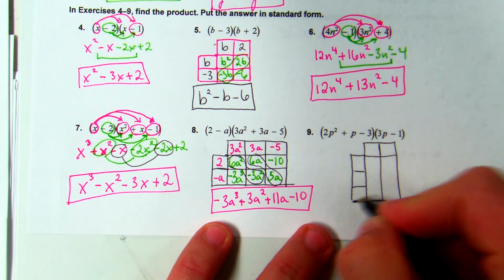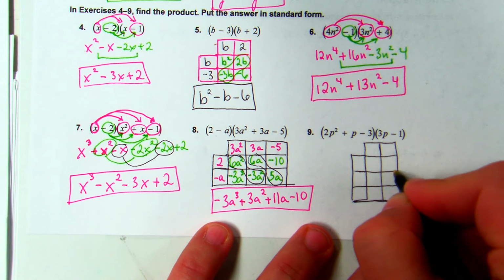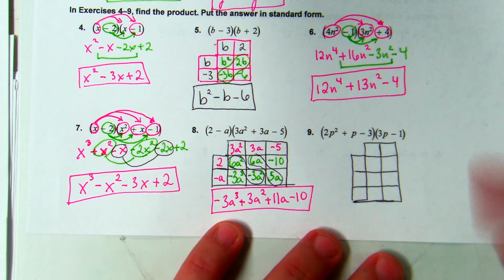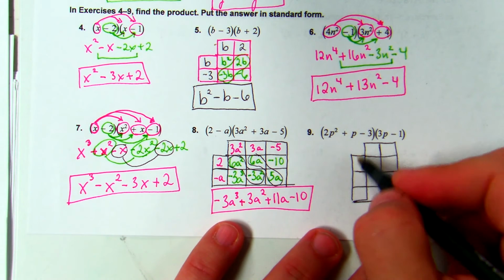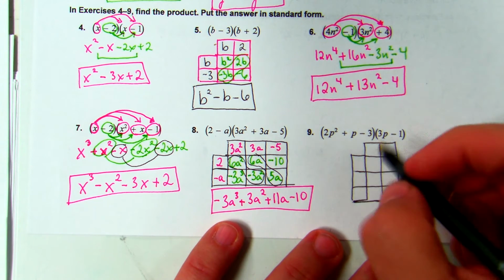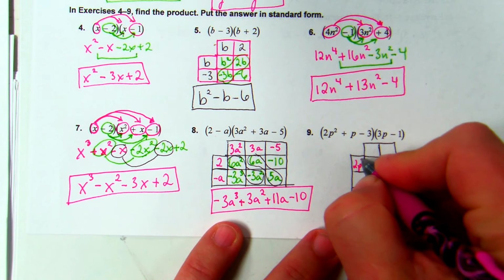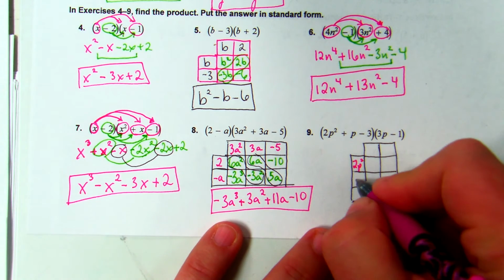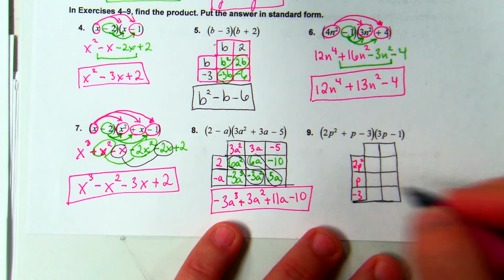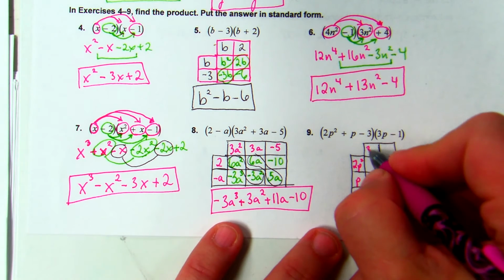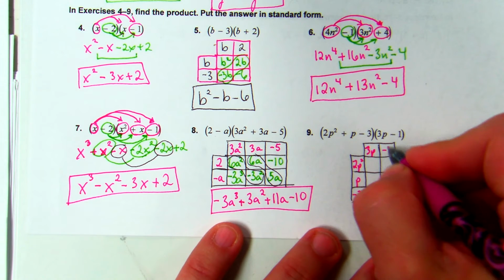It doesn't matter the order or the direction in which you start, as far as putting the trinomial on top or the binomial on top. So I will start here with my 2p squared, and then I'll have a p, and then I have a negative 3. Across the top I'll have 3p and a negative 1.